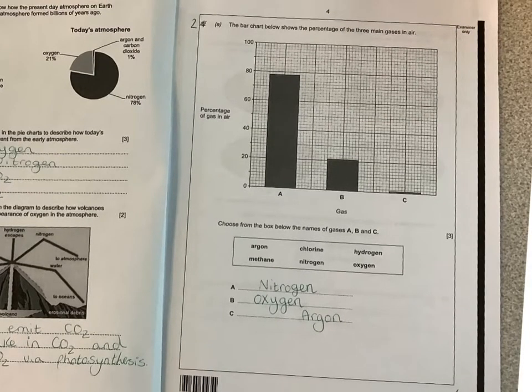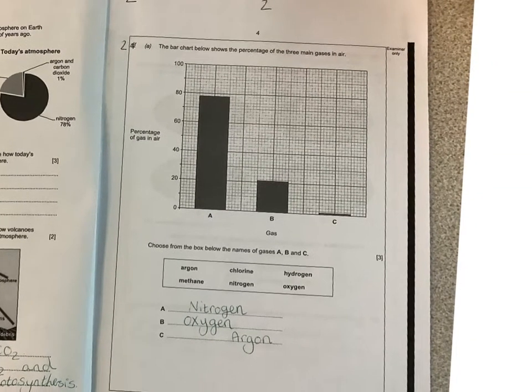Moving on to a nice easy question then. Most people got this right. Looking at the three boxes, so nitrogen is the big one, it's about 78, oxygen's a little one then, about 21, and then argon is the tiny one, which is less than 1%.